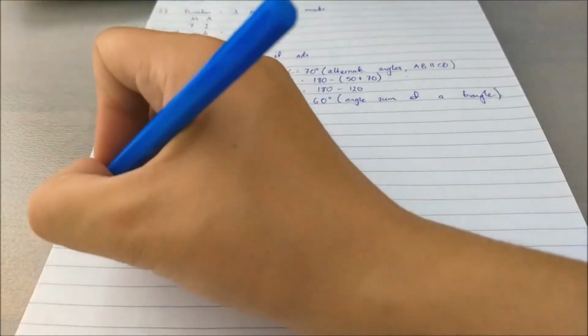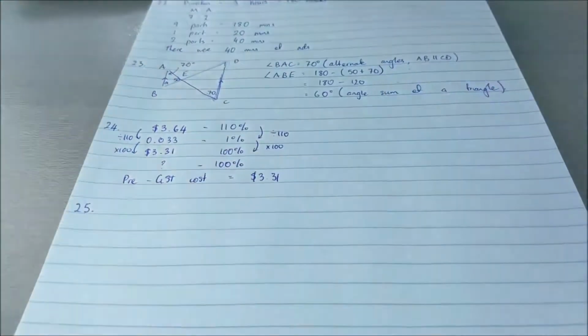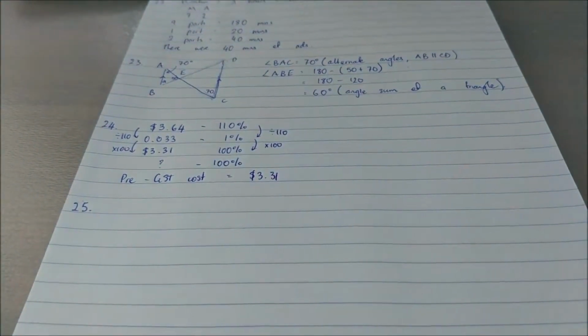Question 25. I just have to read the question.